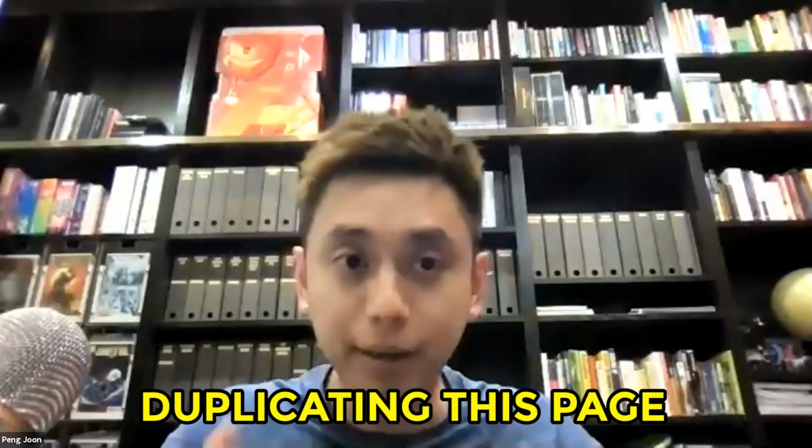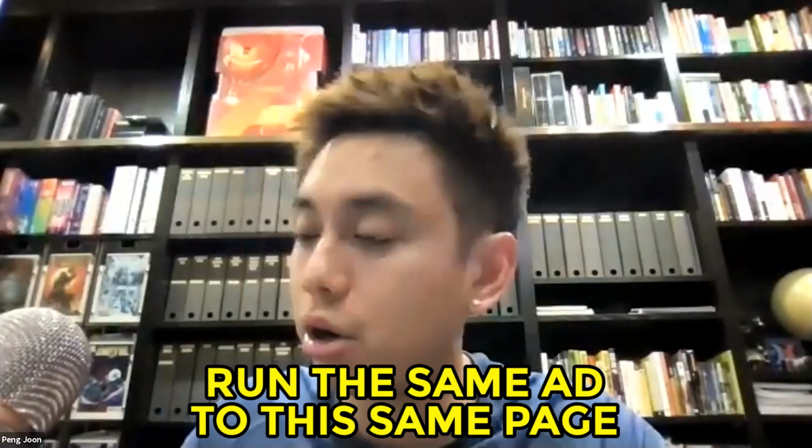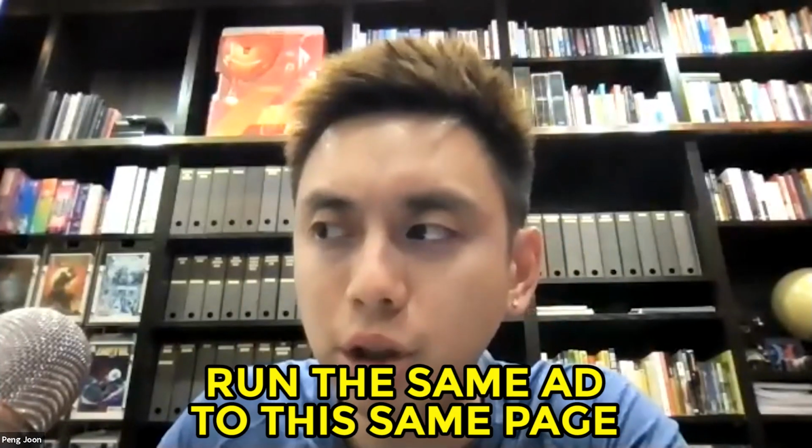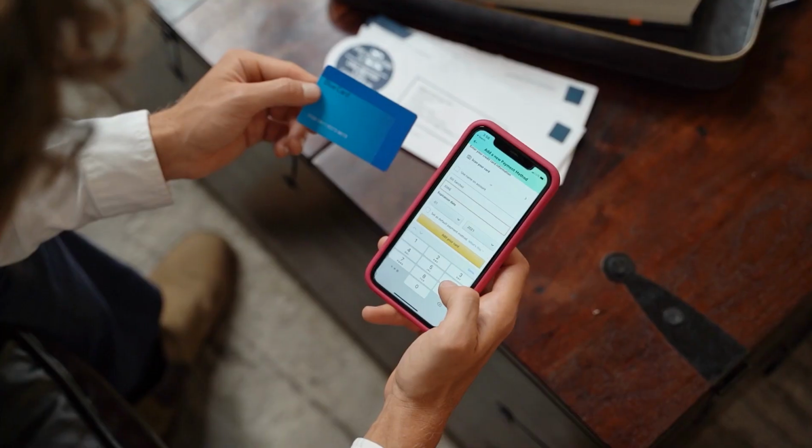How about duplicating this page? And what you're going to do is remove the phone number field. You're going to run the same ads to this same page. And the most important thing is I want you to know what your cost per booking is. So create a split test, and I'm pretty sure what's going to happen is when you remove that phone number, the cost per lead is going to halve. Okay, that's very, very normal when you don't ask for a person's phone number.